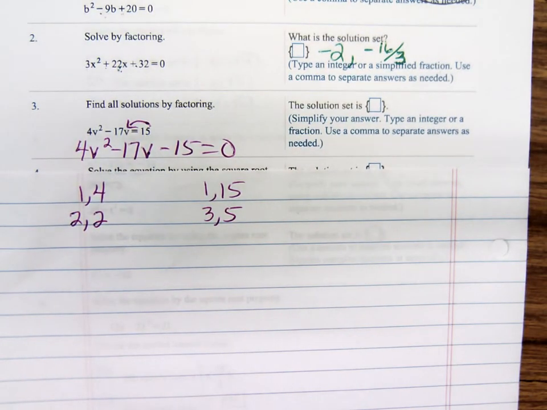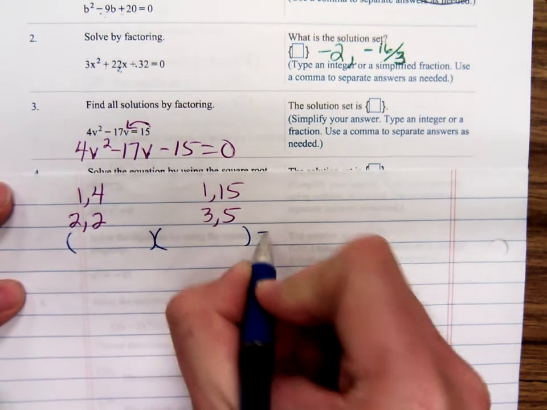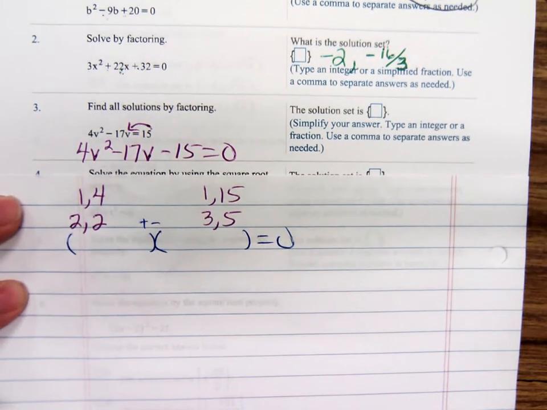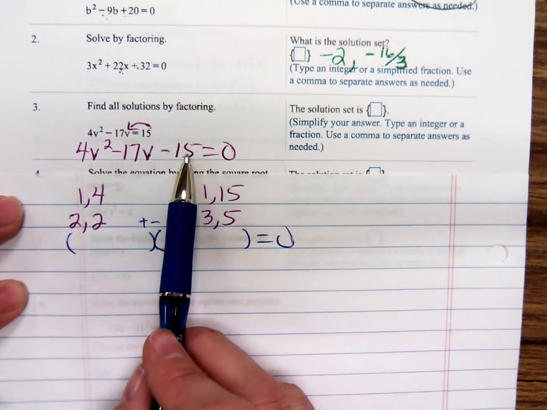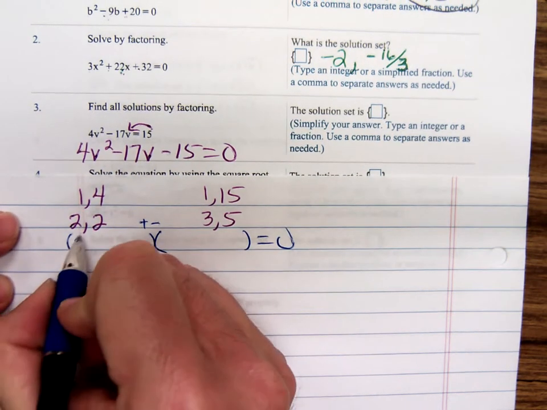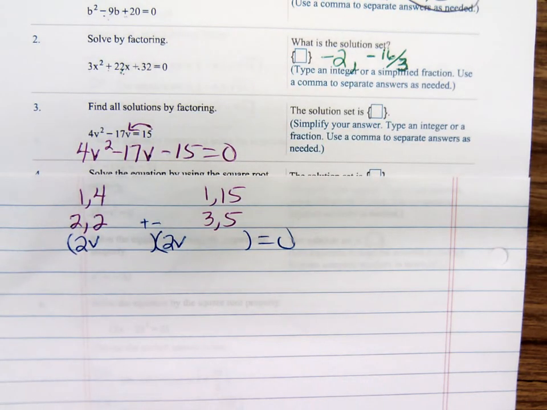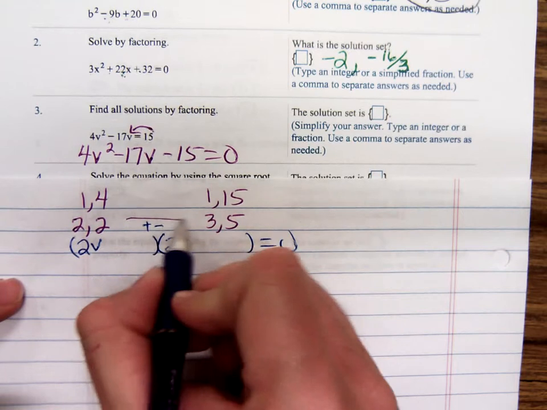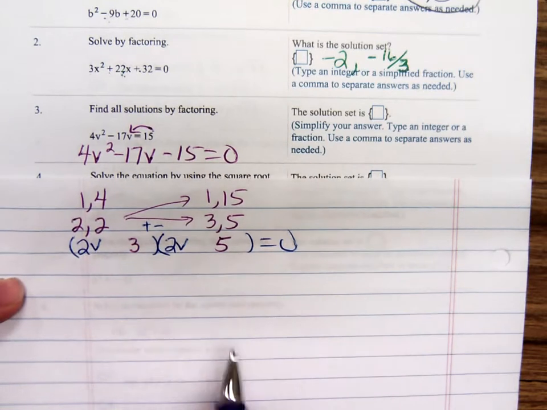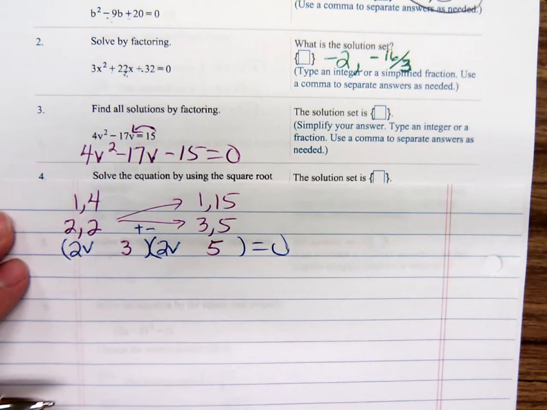Well, it's a trial and error process. This is one where the second sign is minus, so that means there's going to be one plus and one minus, because a positive times a negative gives a negative. I'll try the 2v times 2v first. And then I'll try it with the 3 and 5 and the 1 and 15. Notice I didn't fill in the plus and minus because I don't know where they go yet. Does the plus go in the first set of parentheses or does it go in the second?